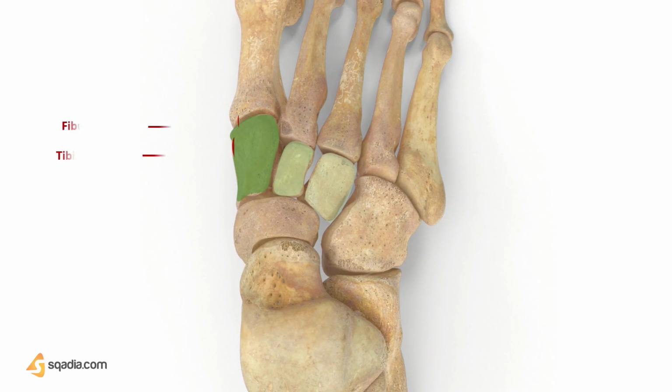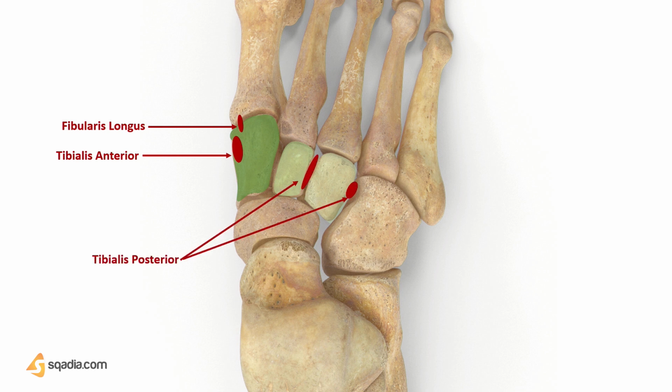First, we have the fibularis longus muscle and the tibialis anterior muscle that are going to be attached on the medial cuneiform bone, whereas the tibialis posterior muscle attaches on the intermediate cuneiform and the lateral cuneiform. Flexor hallucis brevis muscle attaches the cuboid bone to the lateral cuneiform bone, which is present on the plantar surface of the foot.